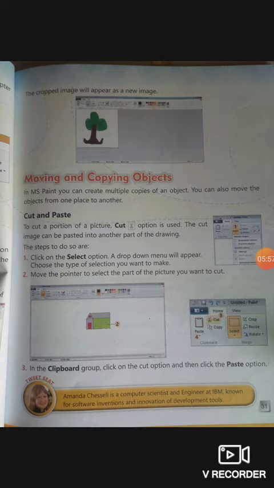Next, moving and copying the object. Why are we using moving and copying? If you want to move one object to another place, we can use the moving action. Copying means we want more copies of the same object. In MS Paint you can create multiple copies of an object. If you want multiple copies of an object, we use the copy action.